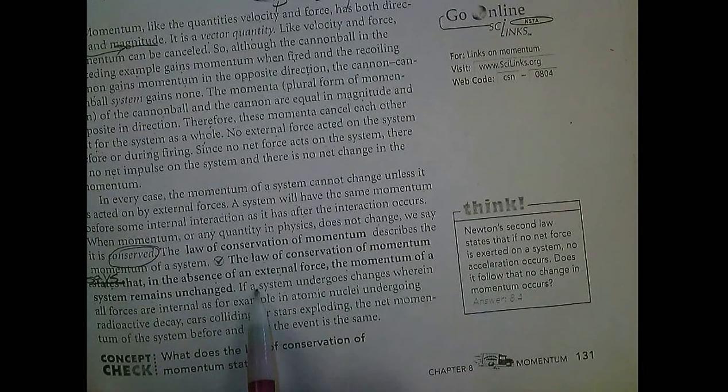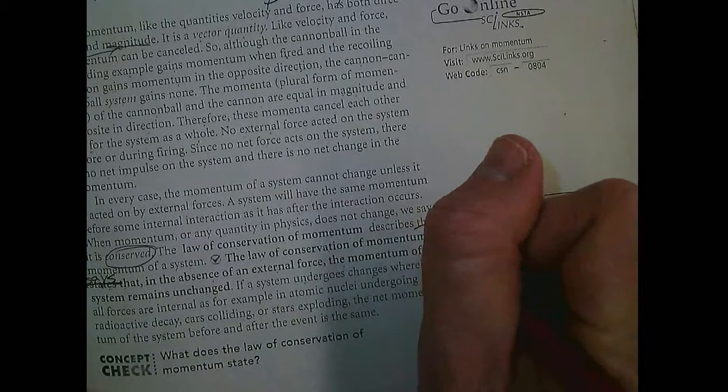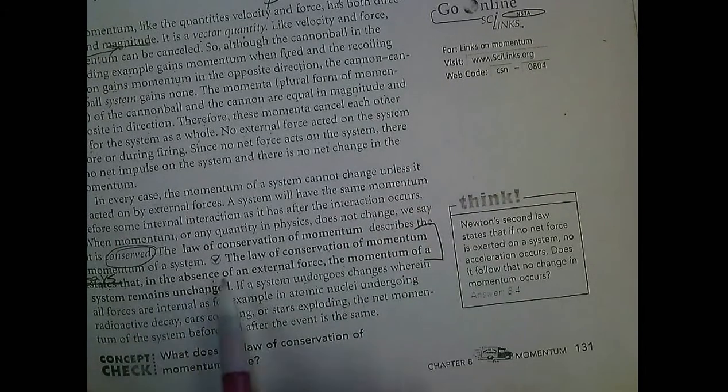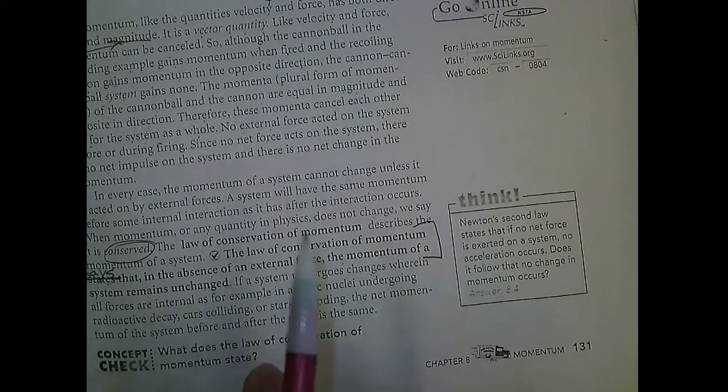If a system undergoes changes wherein all forces are internal, as for example in atomic nuclei undergoing radioactive decay, cars gliding, or stars exploding, the net momentum of the system before and after the event is the same. So this is like the big deal right here. If there's no external forces, the momentum of a system remains unchanged.